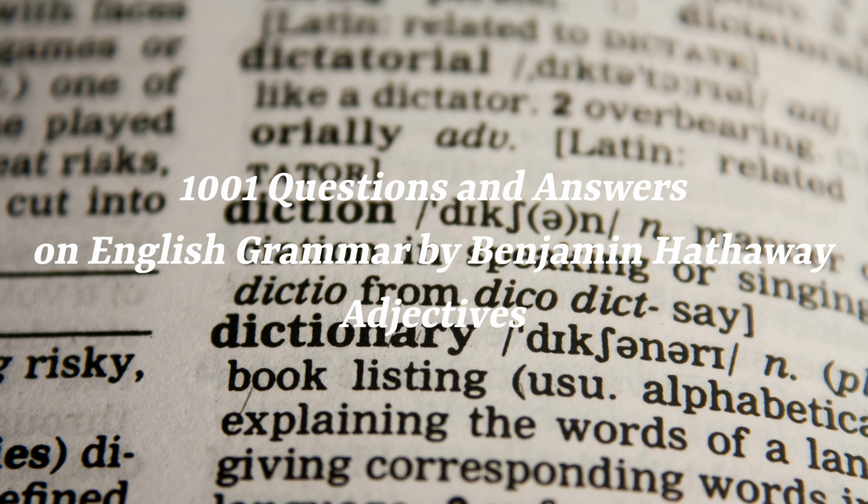Question 39. Do any adjectives not denoting quality ever vary in form for different uses? A few do so, as few, fewer, fewest, many, more, most. Question 40. How are most adjectives compared? By adding r or er to the positive to form the comparative, and st or est to form the superlative.